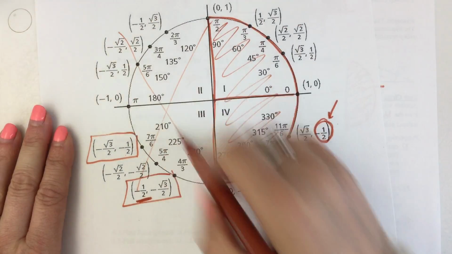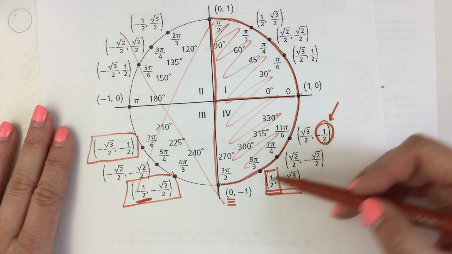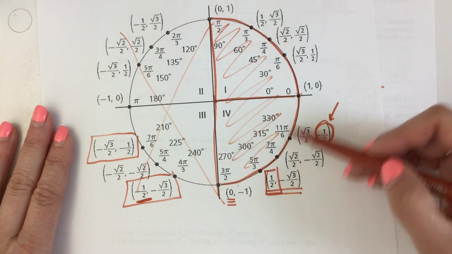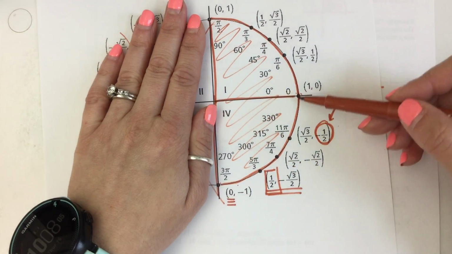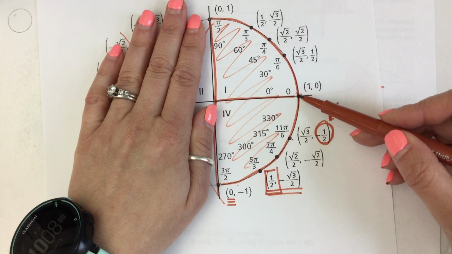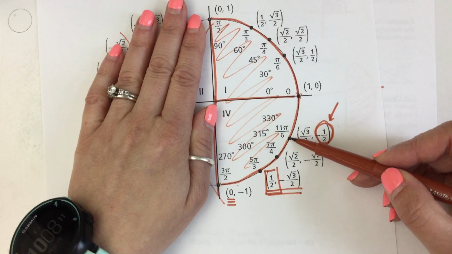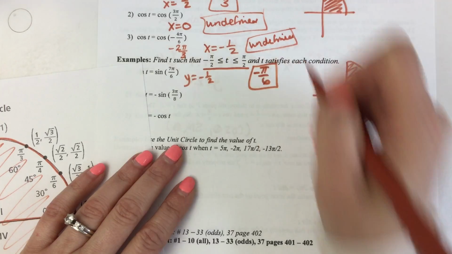But here's the deal. This is like a no-fly zone. You can only go from 0 to pi over 2 and 0 to negative pi over 2. So I can't say 11 pi over 6 because that means I traveled all the way around to get there. I can't. I have to go downwards. The denominator here is 6, so I'm going down 1 pi over 6. So my solution is negative pi over 6.